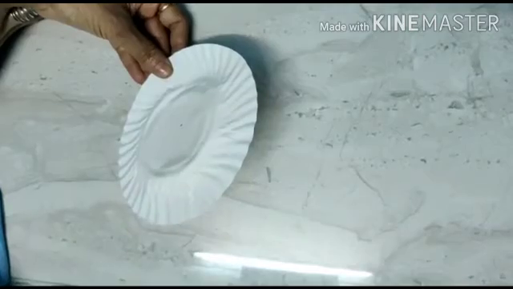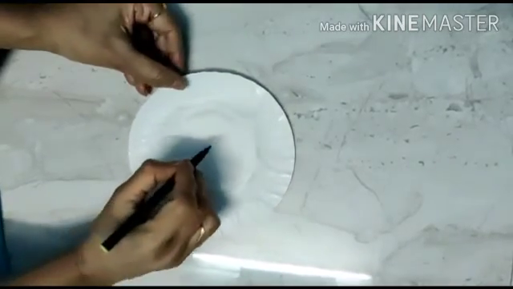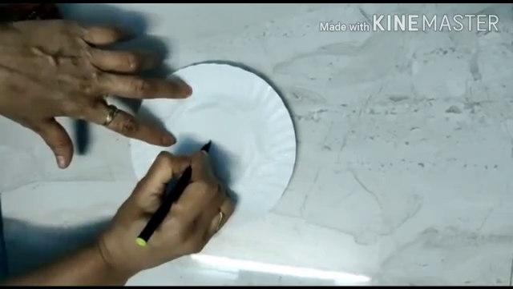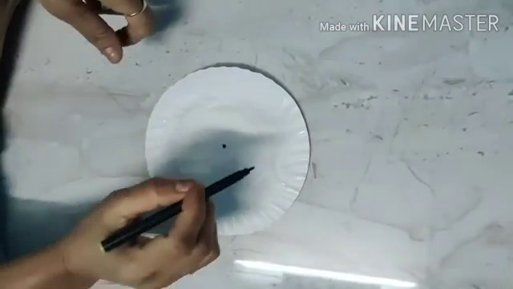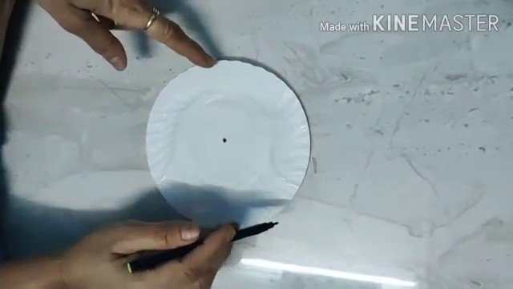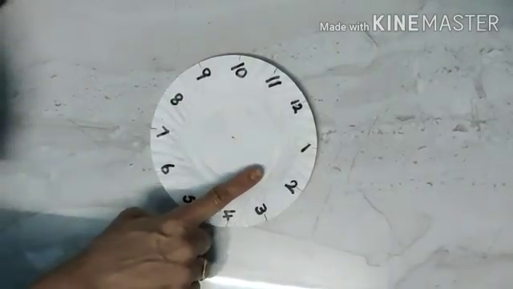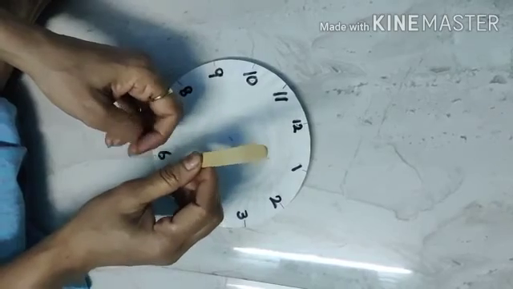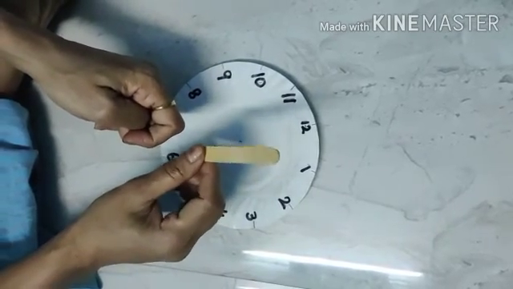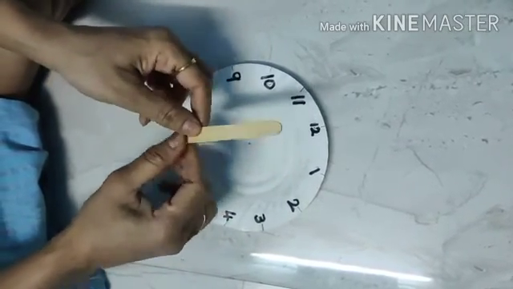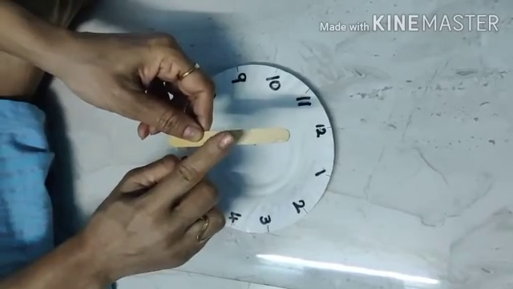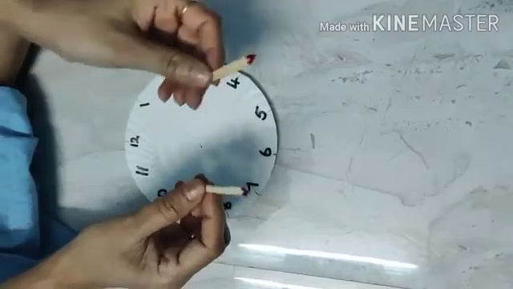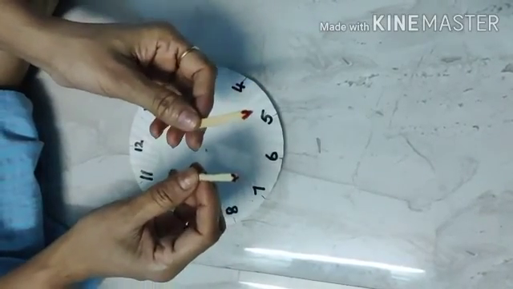Find out the center and put one dot there. Now write numbers from 1 to 12 like this. Now take one ice cream stick to make the long hand and short hand. You can cut this ice cream stick and make long and short hands. See, the long hand and short hand of the clock are ready.